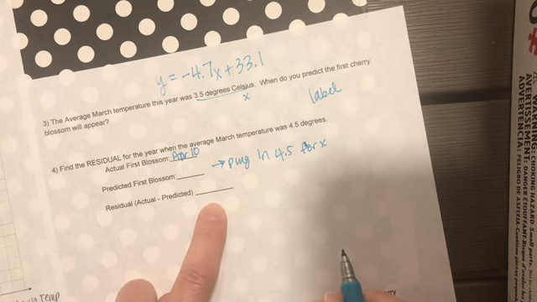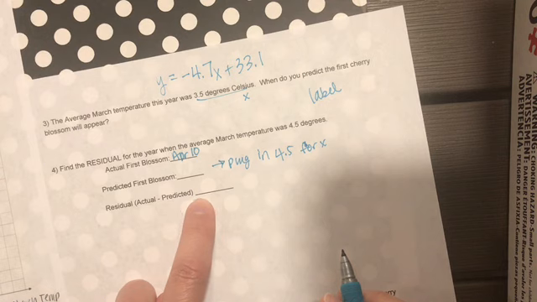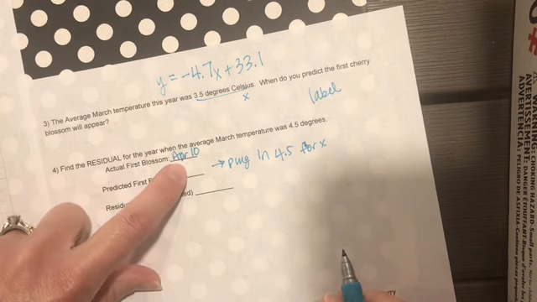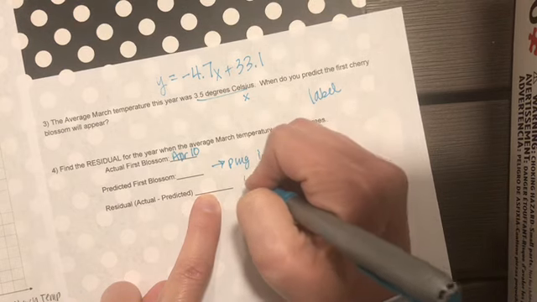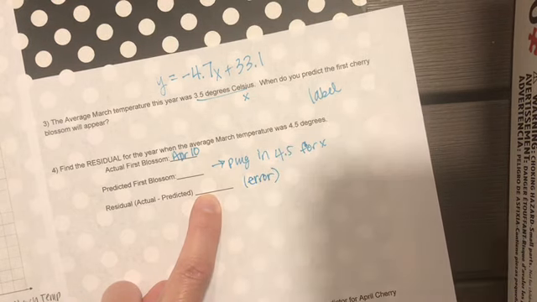Okay, and then the residual is going to be how far off we were. It's going to be the actual number, so it'd be 10 minus whatever this number is. That's going to be our residual, and remember, that's like an error. And I know you did that last week, so make sure you finish those 2 problems.